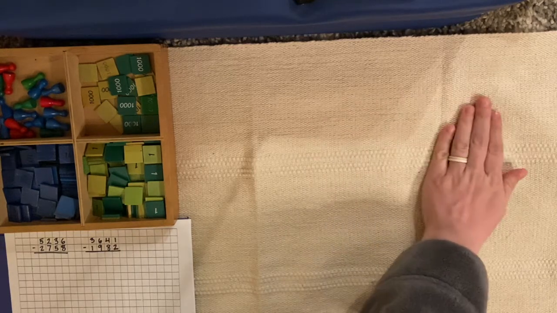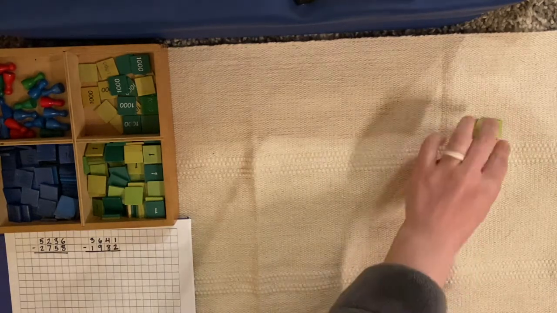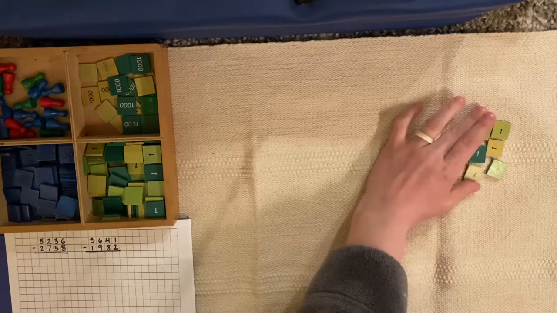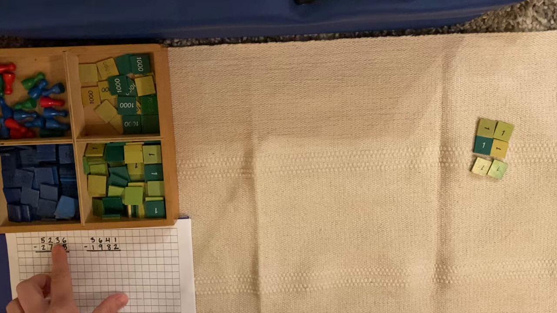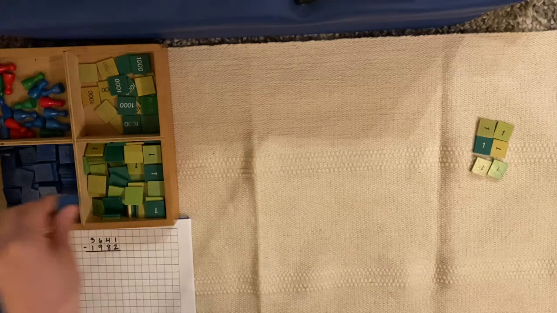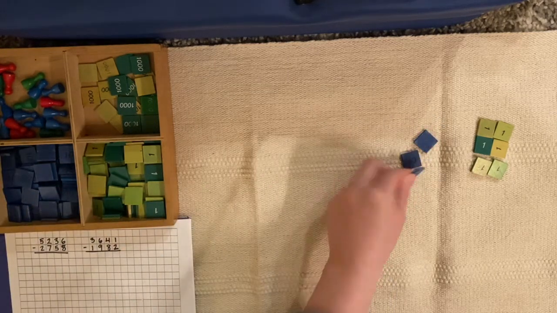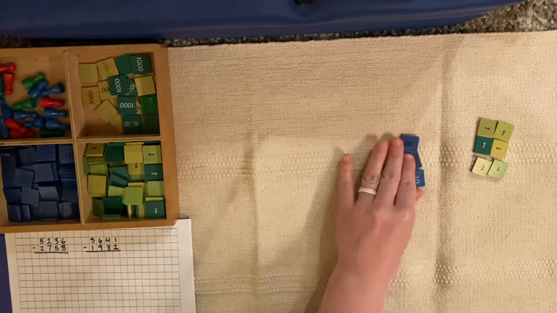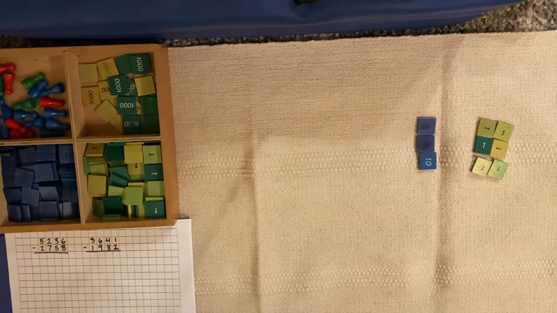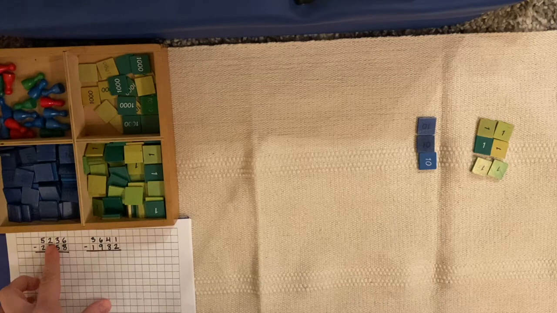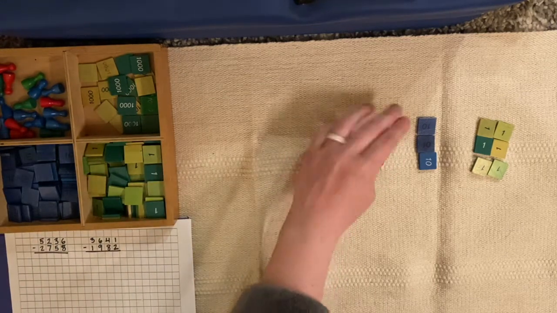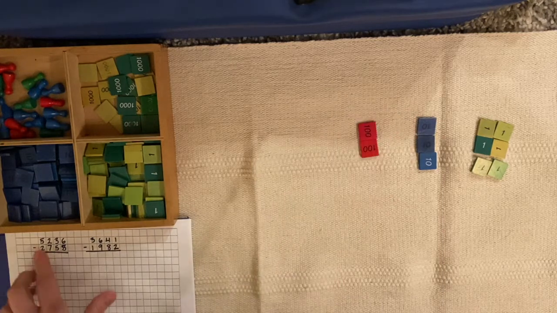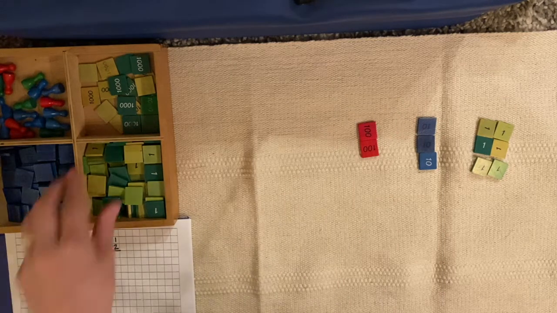And I'm gonna move these over just a little bit. Oh geez, I made them all messy. Here. Now how many tens do we have in our minuend? 3. I'm gonna set that out. 3 tens. And how many hundreds? 2. Easy peasy. Little teeny tiny baby number. And how many thousands? 5.